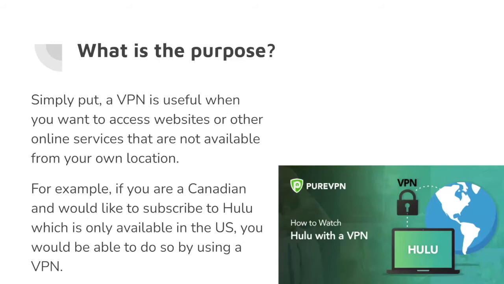What is the purpose? Simply put, a VPN is useful when you want to access websites or other online services that are not available from your own location. For example, if you are a Canadian and you would like to subscribe to Hulu, which is only available in the US, you would be able to do so by buying a VPN.